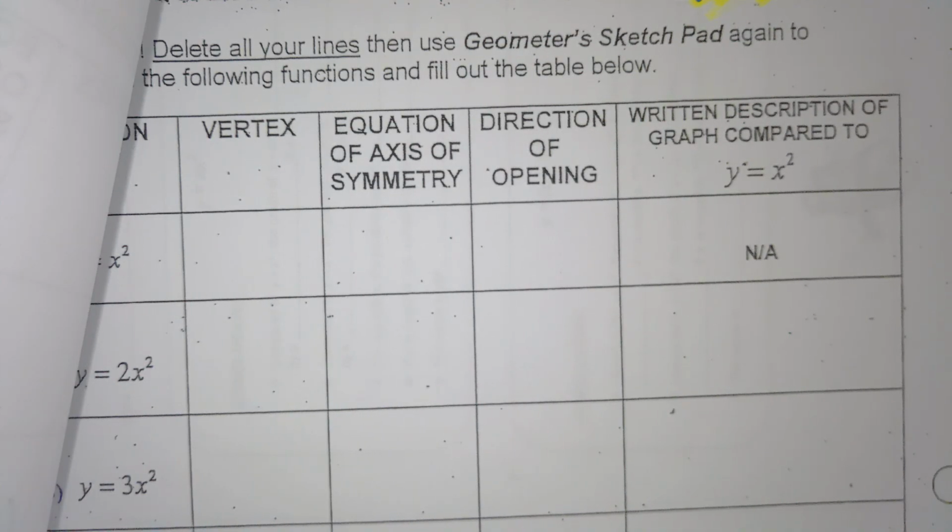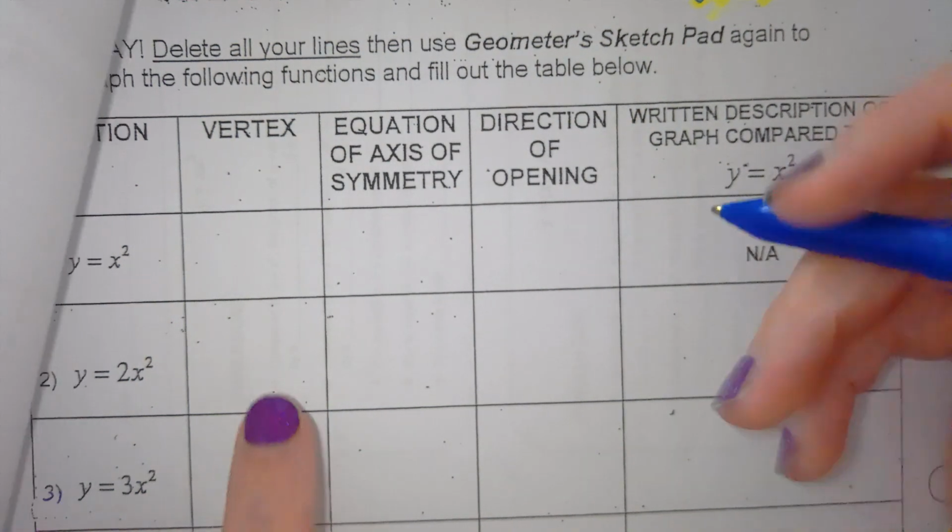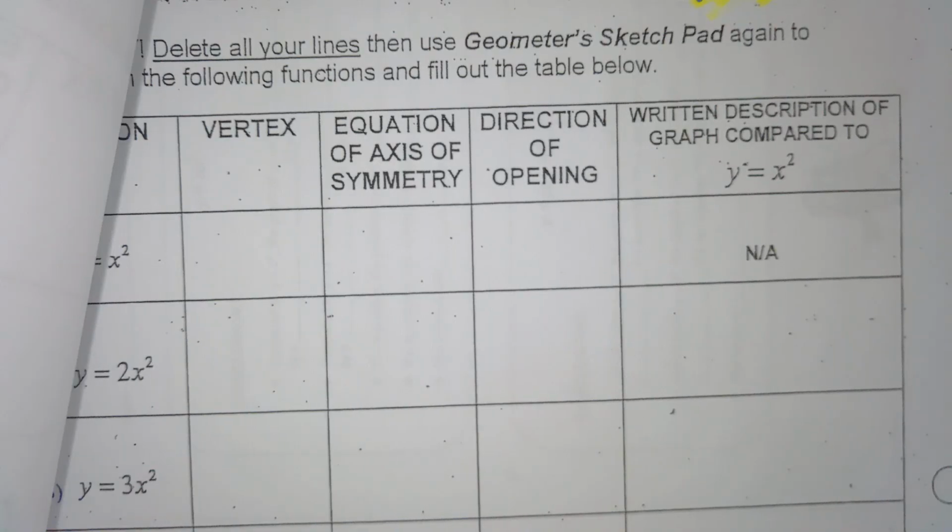You are right. So it's skinnier. But skinny doesn't sound mathematical. So narrower. Think of an elastic band.